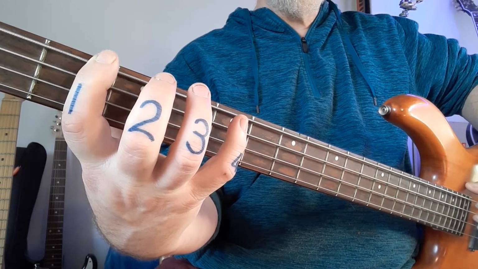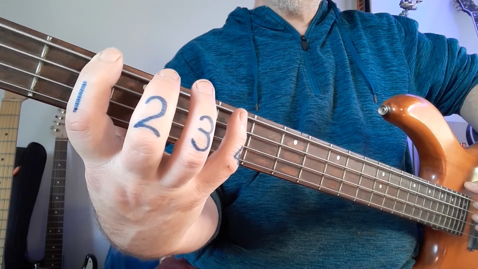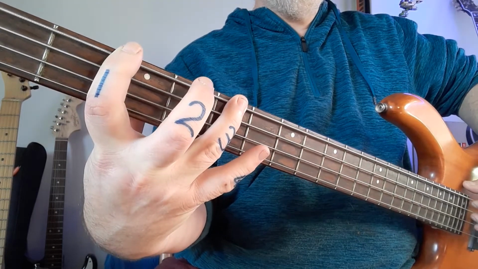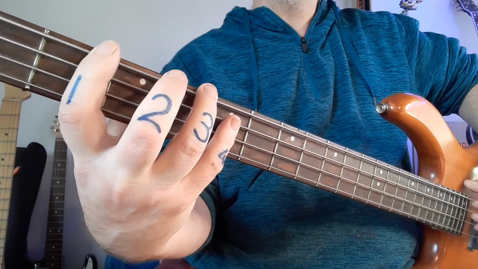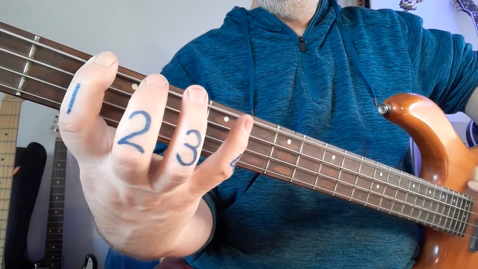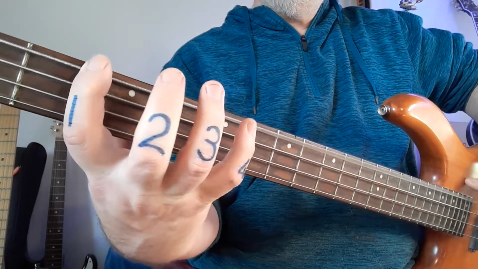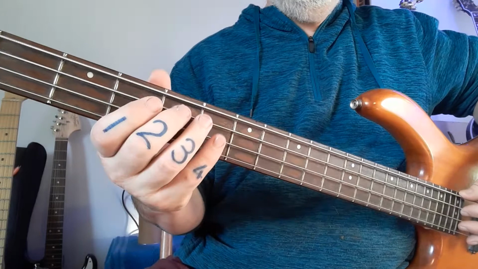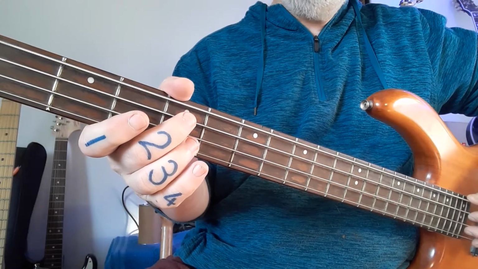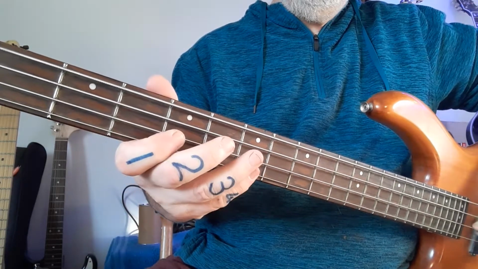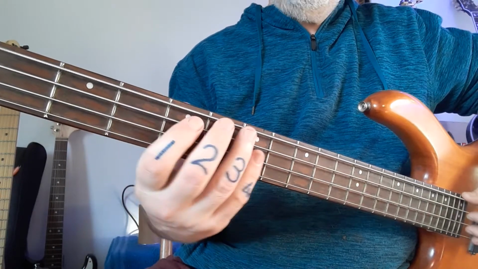Please make sure you're doing the same, and you know which of you I'm talking to that want to jump with your third finger. Don't do that. Okay, please get your pinky working. Minor shape. So let's just do it one more time. Major shape, just to remind us to get the tone sound, and the minor sound.